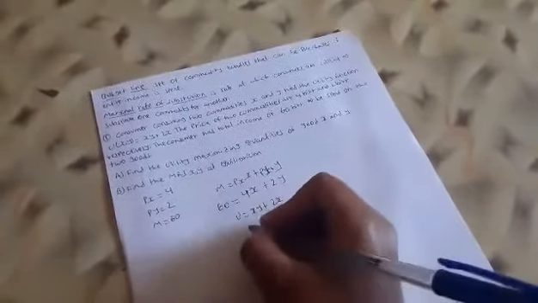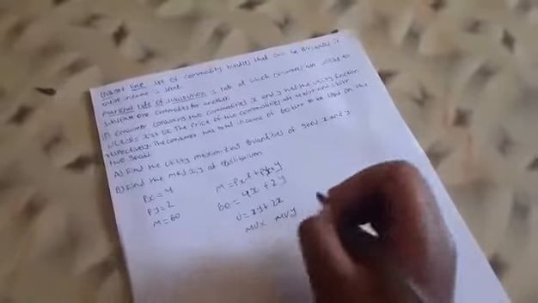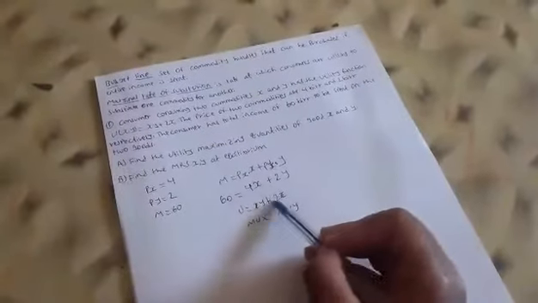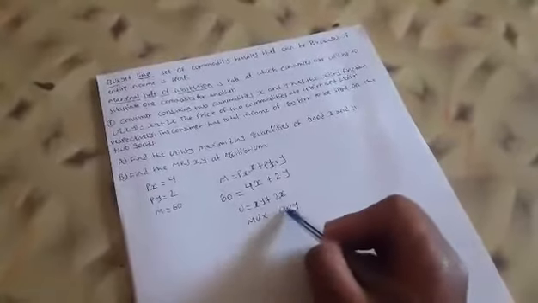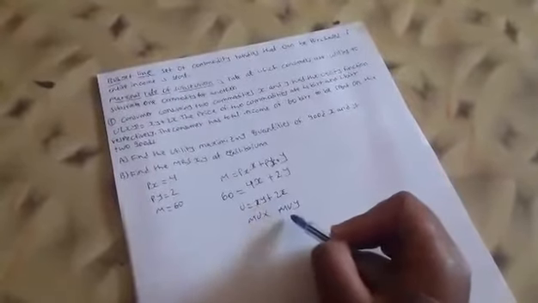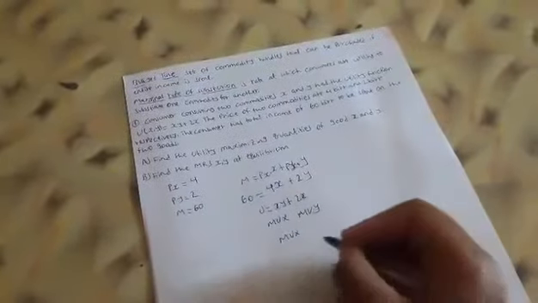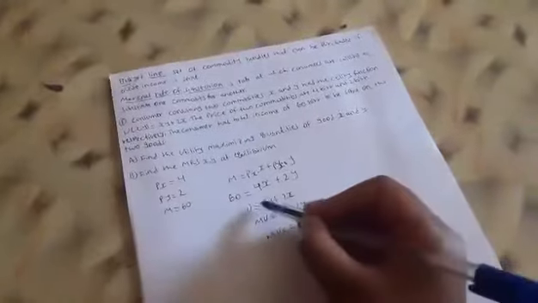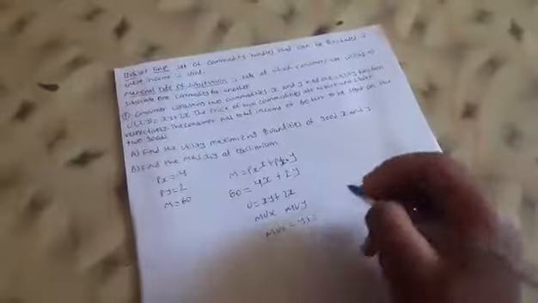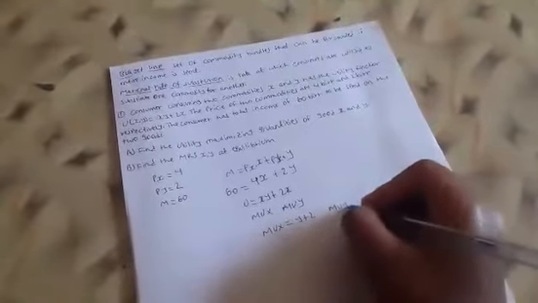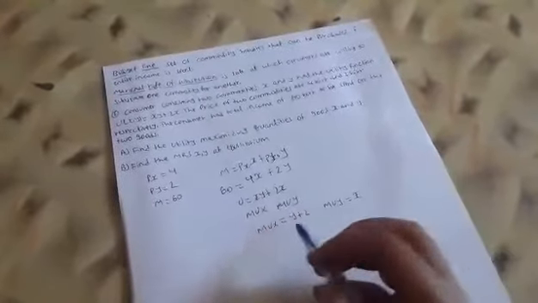And we have to know the marginal utility of X and the marginal utility of Y. To do this, we must differentiate this equation in terms of X to get MUX, and to get MUY, we must differentiate this equation in terms of Y. So for MUX, in terms of X, it's going to be Y plus 2, and MUY is going to be X only.